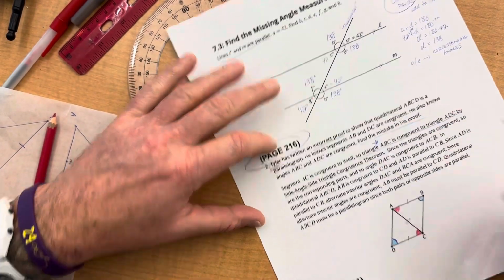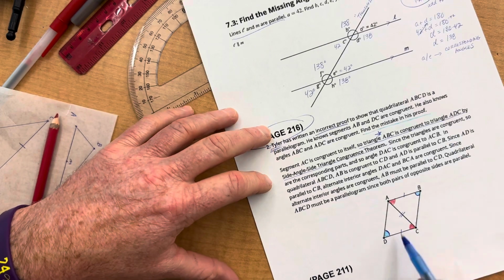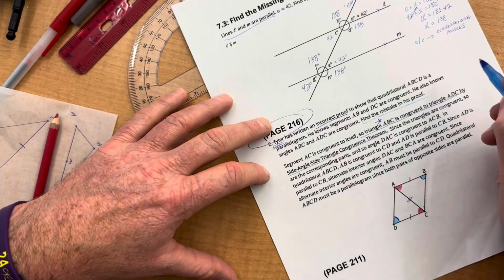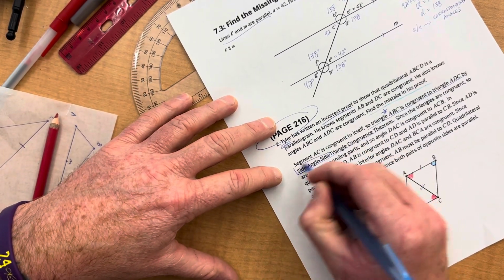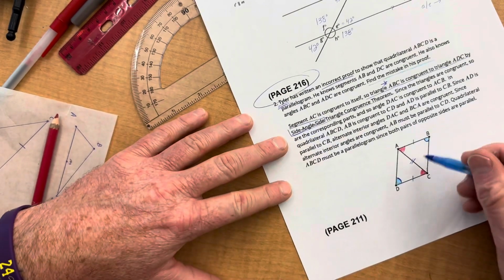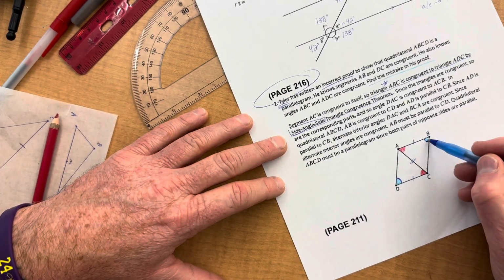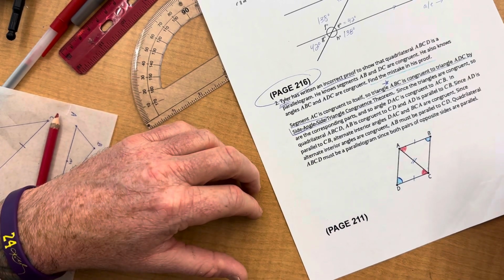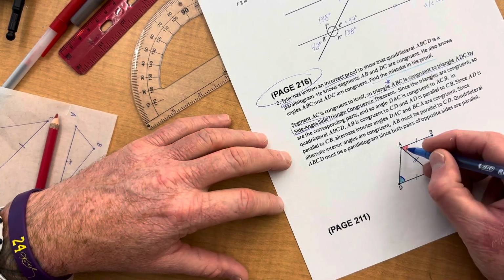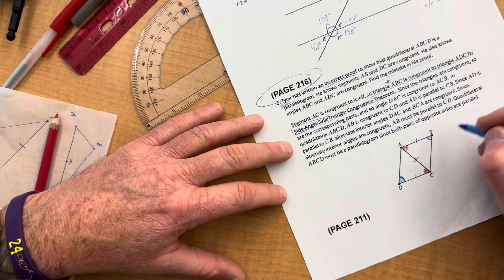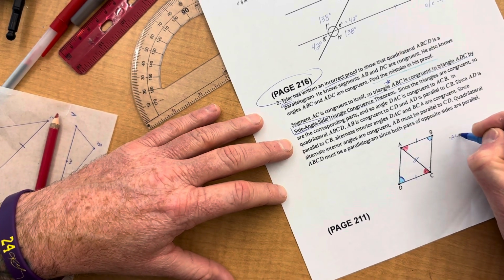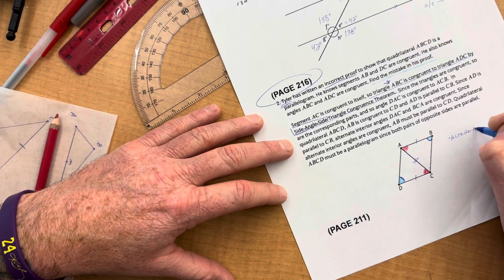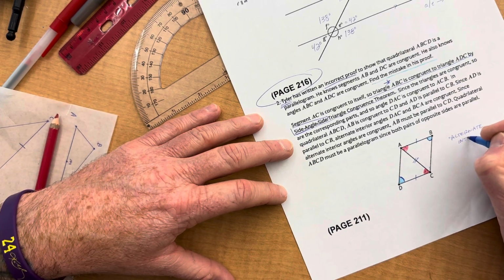It's right here. Triangle ABC is not congruent to ADC by side angle side. It's congruent by angle side angle. So that's where he went wrong. He forgot to talk about these two as alternate interior angles.